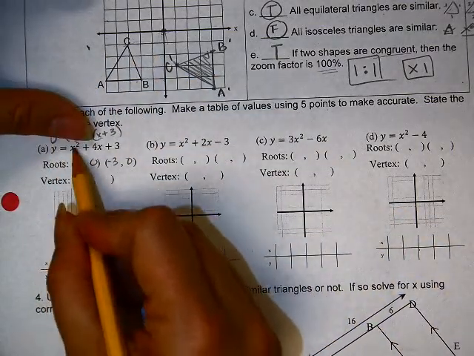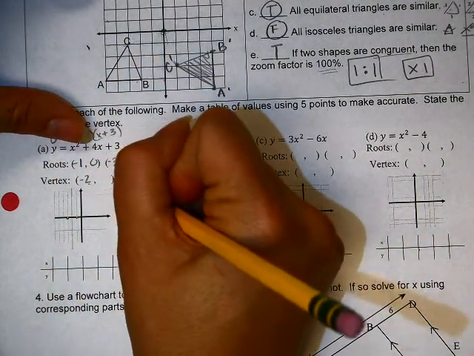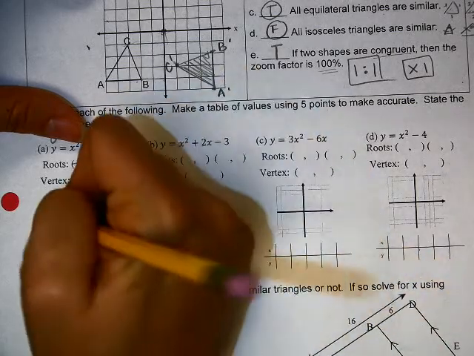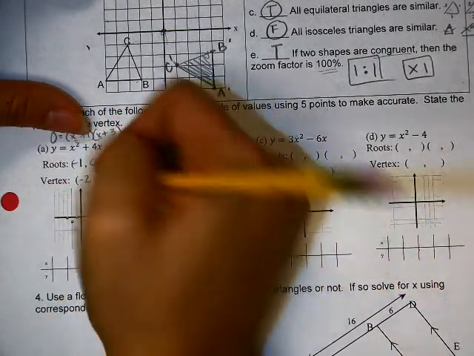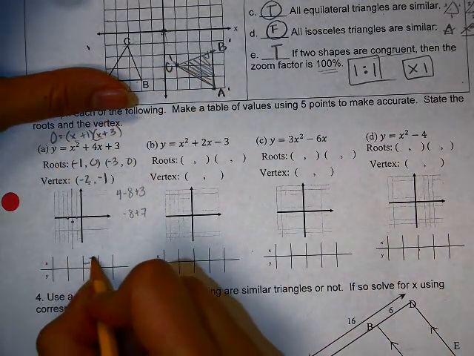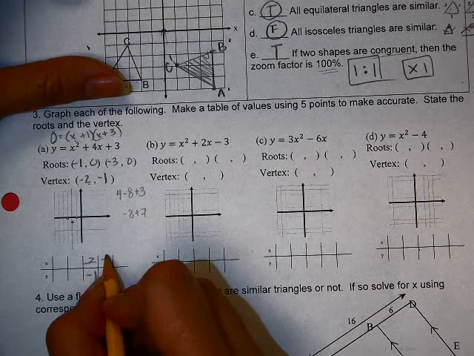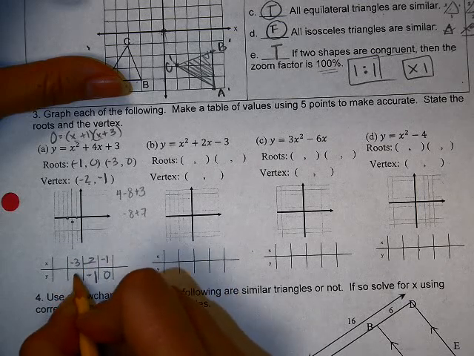For the x value, we plug that in. We have 4 minus 8 plus 3. That's -8 plus 7, which is -1. So the vertex is at -2, -1. We already plugged in -1 and -3.